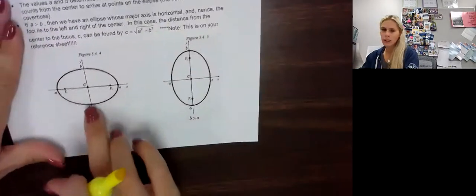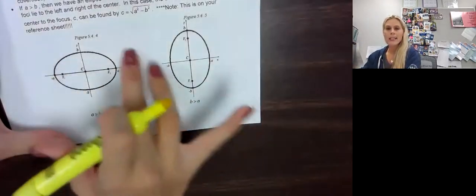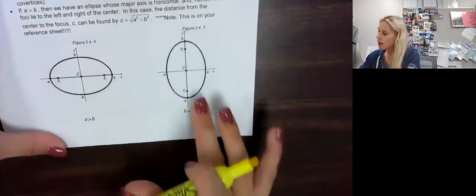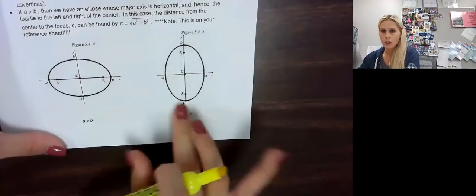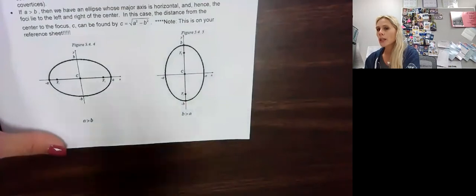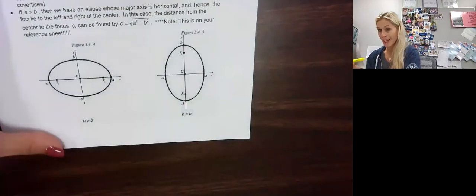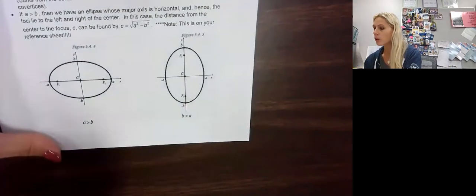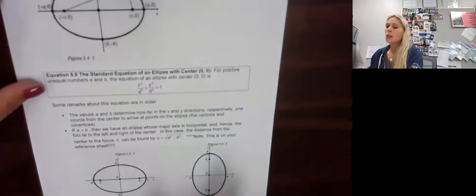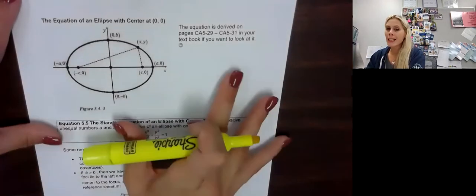I'll point this out down here. So an ellipse can look as if it's horizontal, but it can also look vertical. So that's where your major and your minor changes. So be careful when you talk about your vocabulary, okay? So this is just in general.